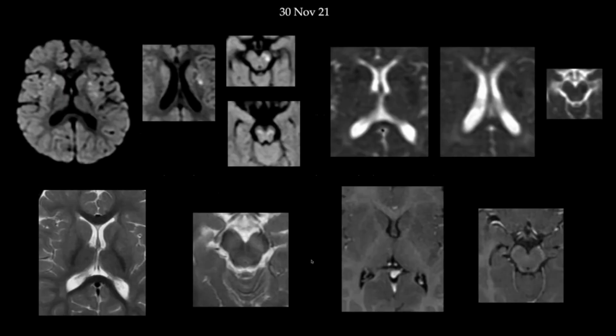We have 2 sets of images. The first scan was done on 30th November, and you can appreciate these punctate foci in the bilateral basal ganglia, demonstrating restricted diffusion, some asymmetrical involvement of the midbrain in the upper aspects, whereas you can see that there is more symmetrical nature in the lower midbrain and the cerebral peduncles. Demonstrates low signals on the ADCs. T2, there is mild swelling of the involved regions. And T1 again, there's no abnormality, and I think they did a post contrast, which I don't think was required, but did not show any abnormality.